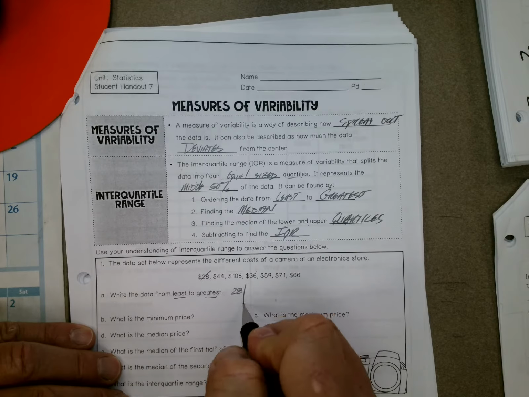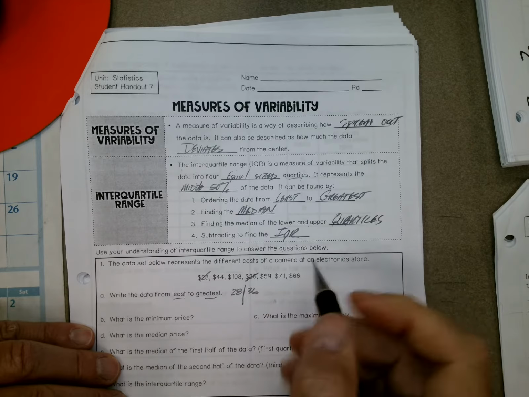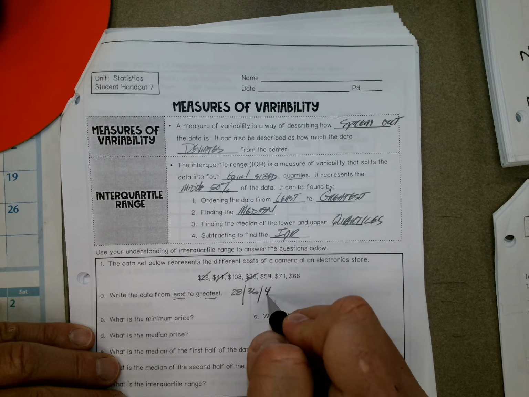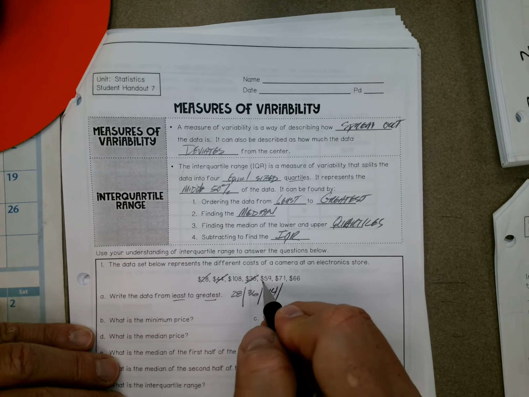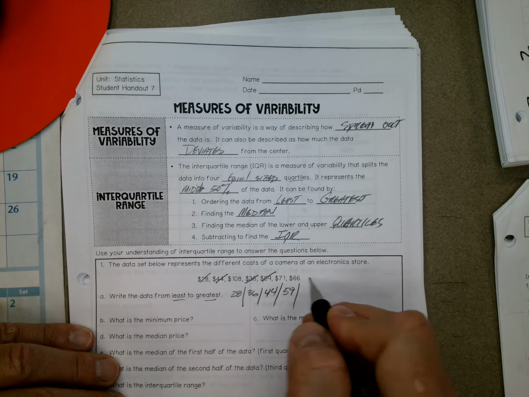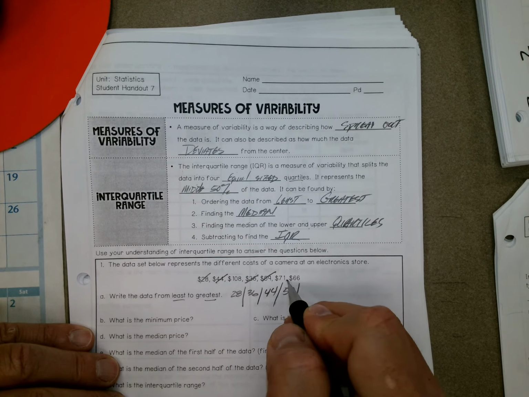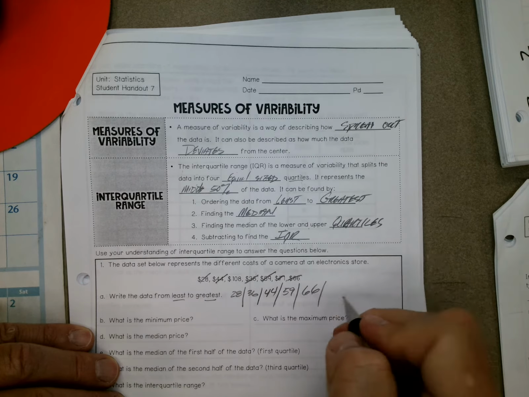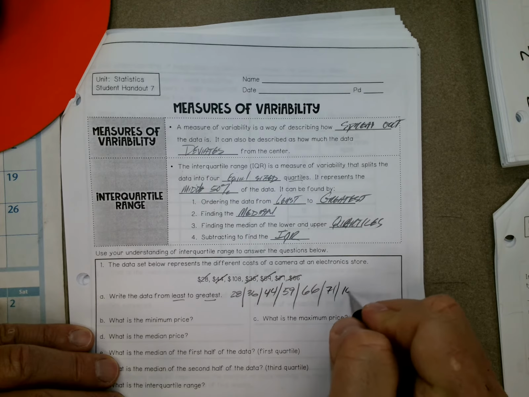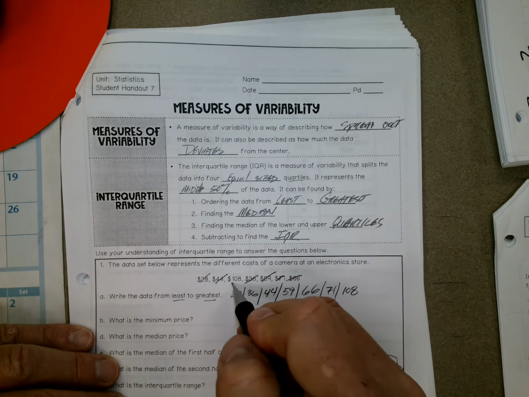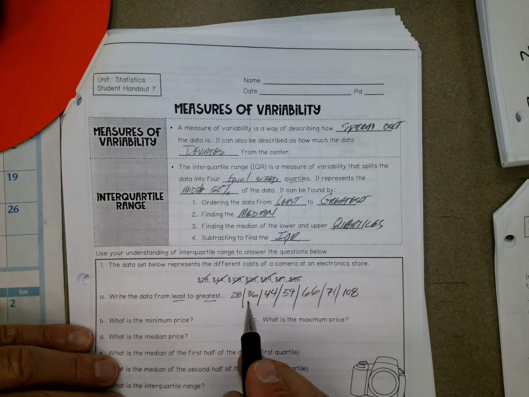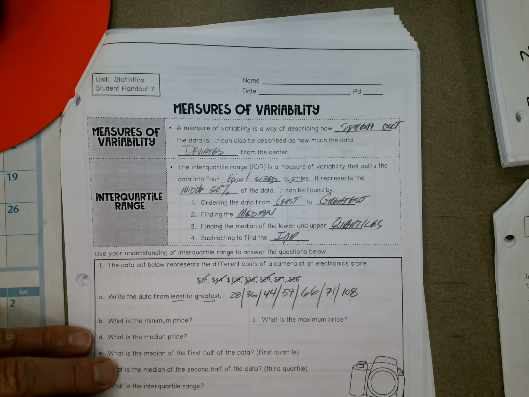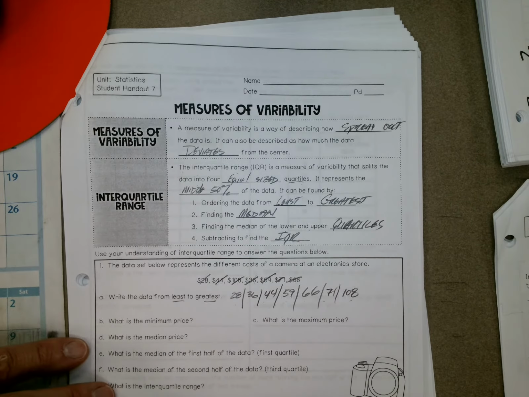So I have 28, 36, 44, 59, 66, 71, and 108. And I cross them off, and I always double check. 1, 2, 3, 4, 5, 6, 7. We're good.